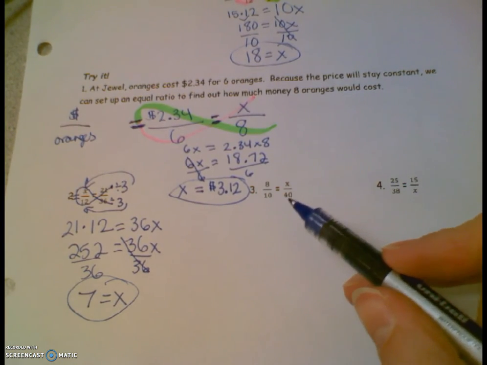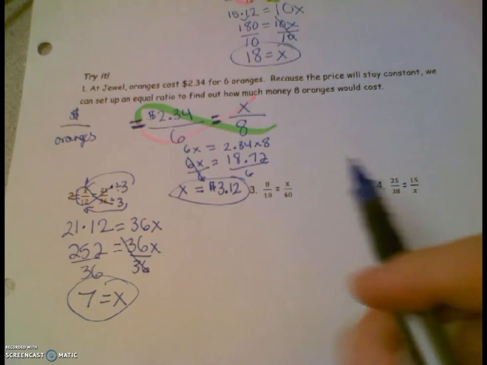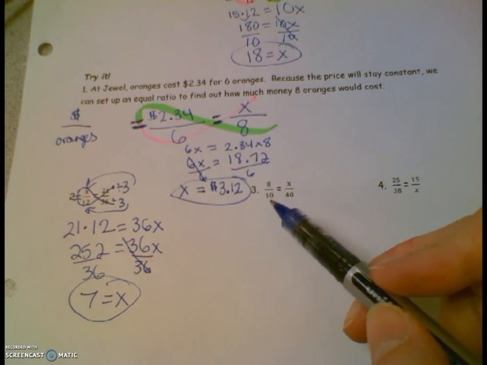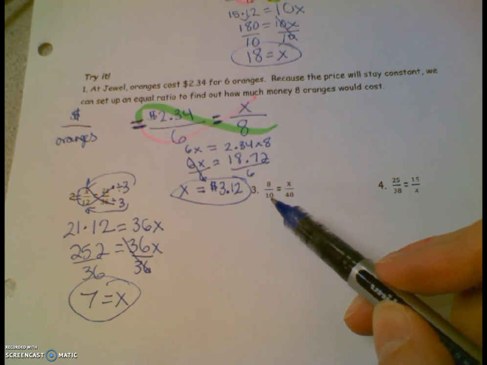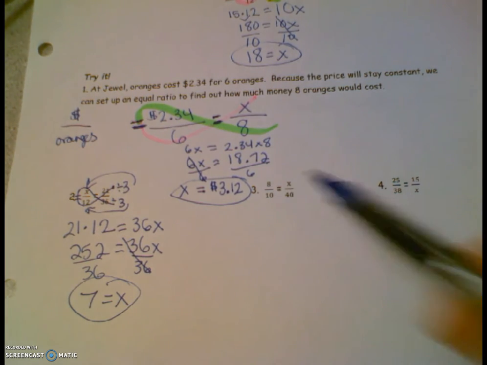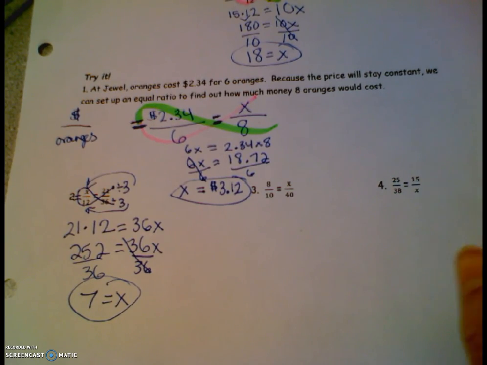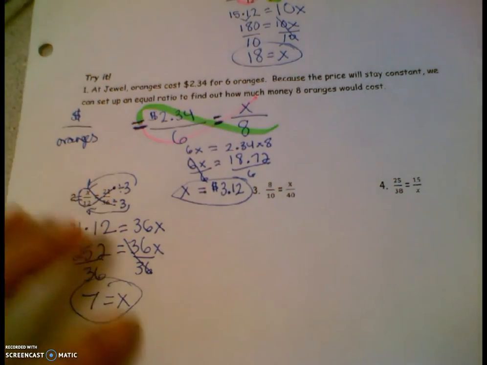When I look at the next problem, if I glance at it quickly, I could almost solve this using mental math, because I know that 10 goes into 40. So whatever I need to multiply 10 by, I could also multiply 8 by to get x. But because we're new at this, I want to go ahead and solve it the regular way first.